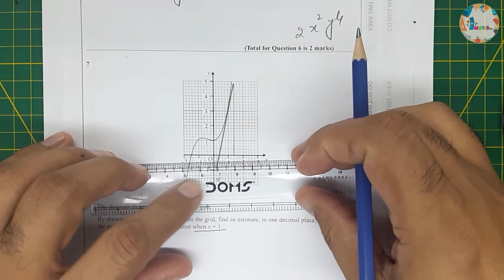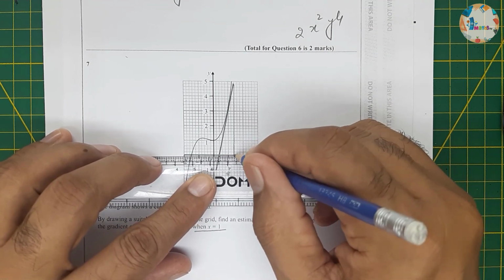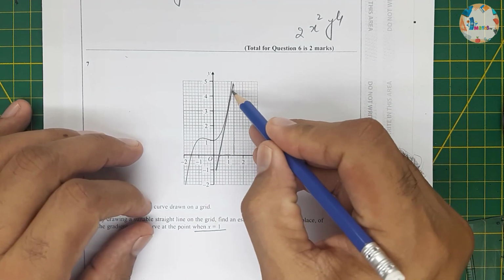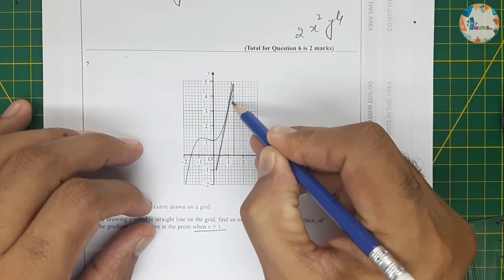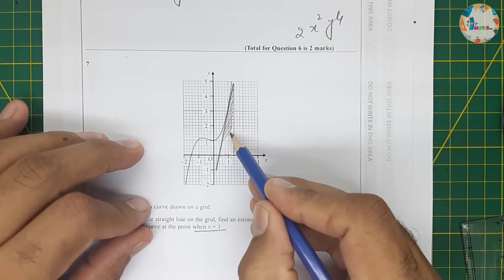Okay, so we have drawn the triangle. I will be shading the triangle which we are considering for the gradient.